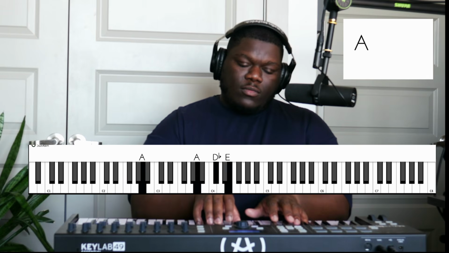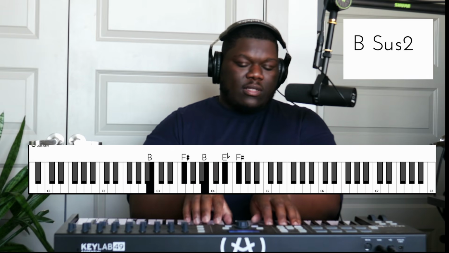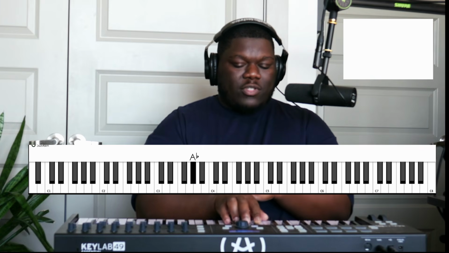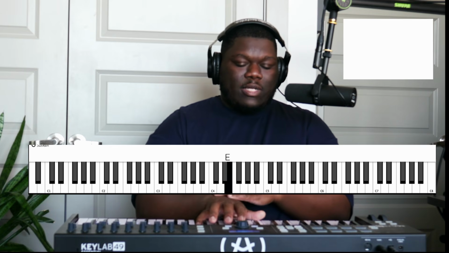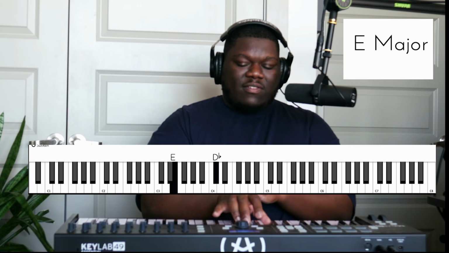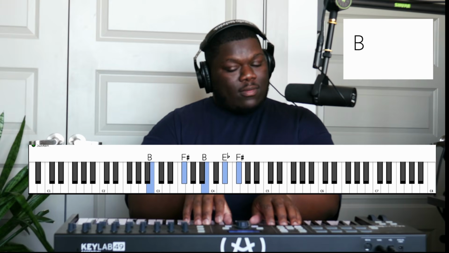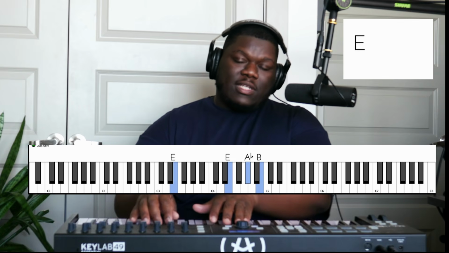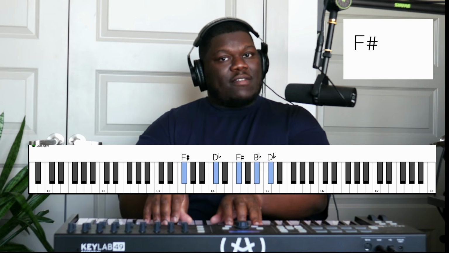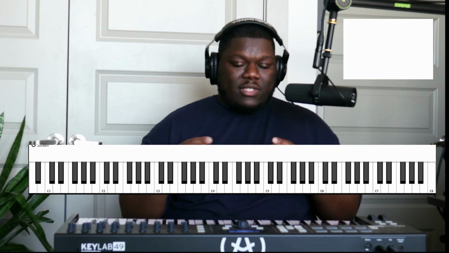Key of E, 1, 4, 6, 5. E, F sharp, G sharp, A, B, C sharp, D sharp, E, right? 1, 2, 3, 4, 5, 6, 7, 8, or 1. 1, 2, 3, 4, 5, 6, and then 5. So you practice that, apply it to multiple different keys. Let's throw in B, right? 1, 4, 6, and then 5. Practicing your chord progressions in different keys, whatever you select, will help you to expand your abilities, right? It's like the Infinity Gauntlet.